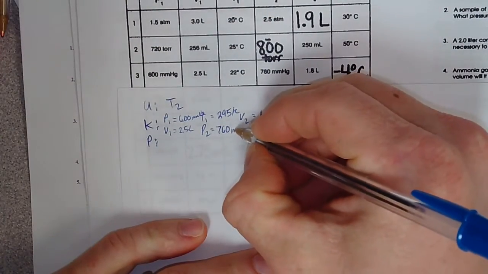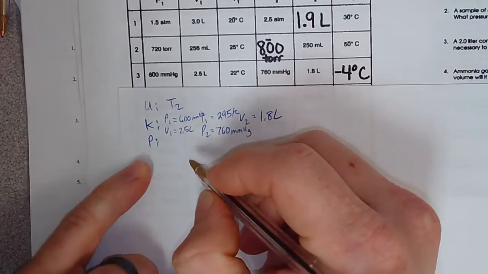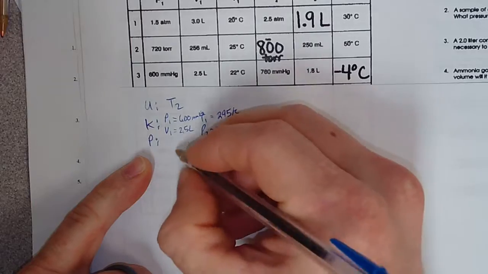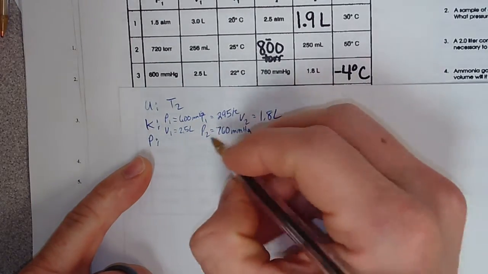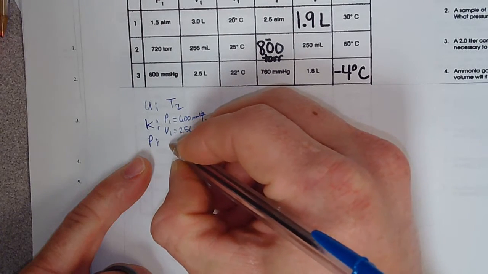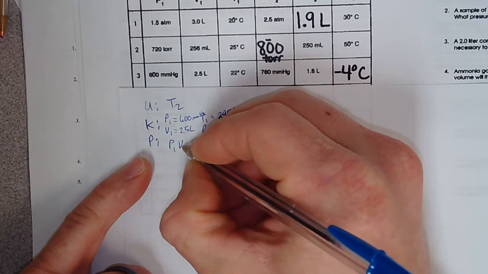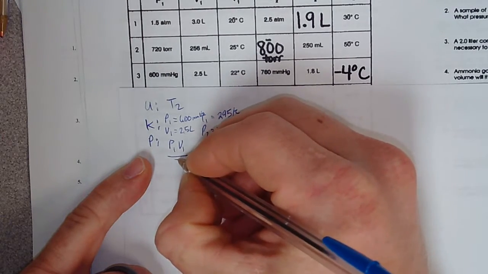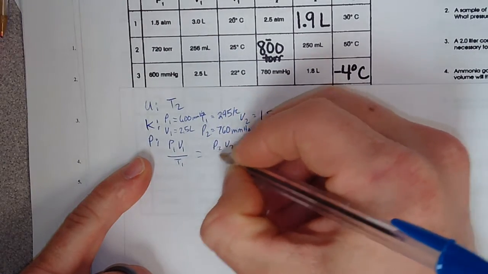All right, I listed out all of the given information. And the plan here, since we have changes in pressure and in volume, is that we are going to use the combined gas law because that deals with changes in pressure, volume, or temperature. That's P1 V1 over T1 equals P2 V2 over T2.